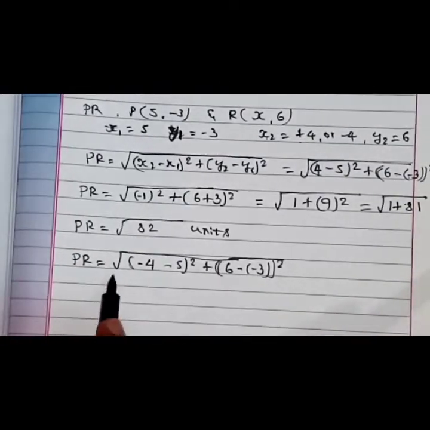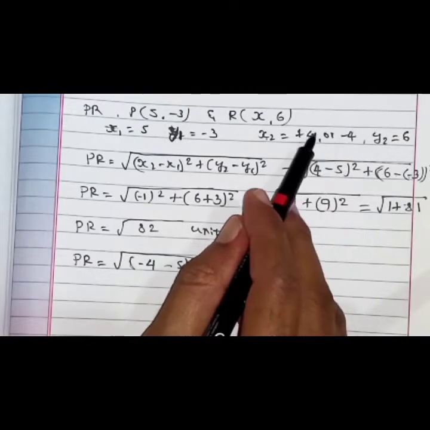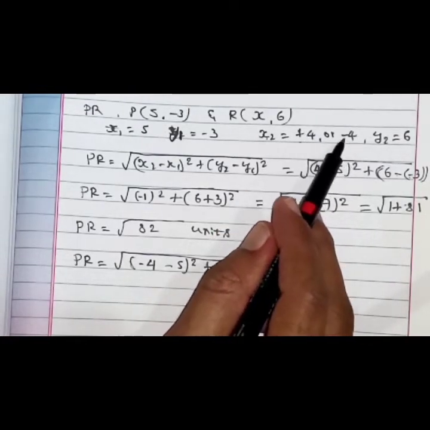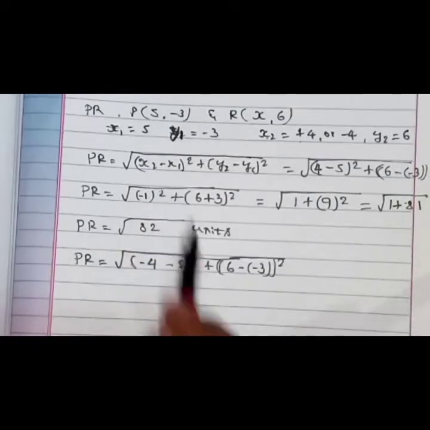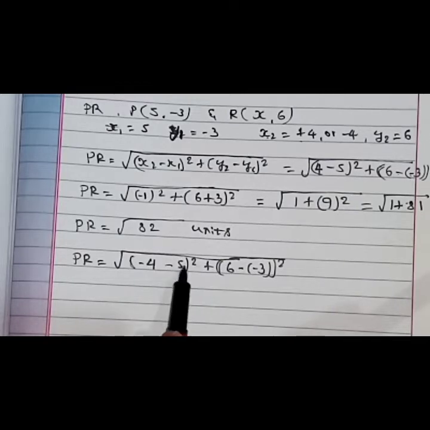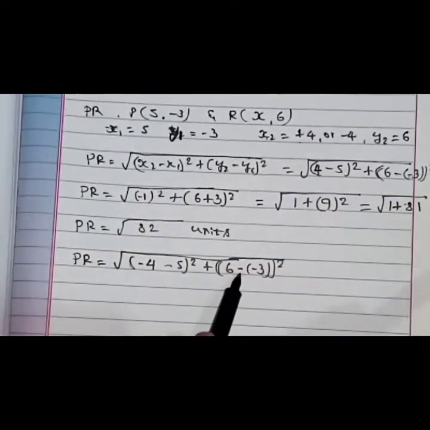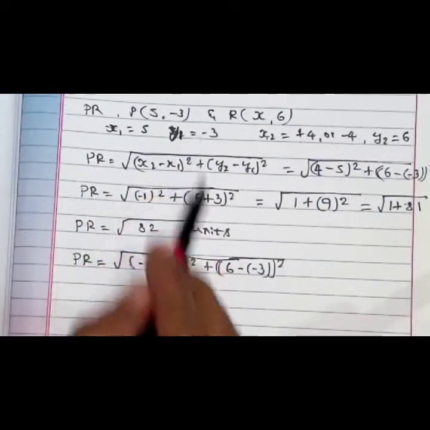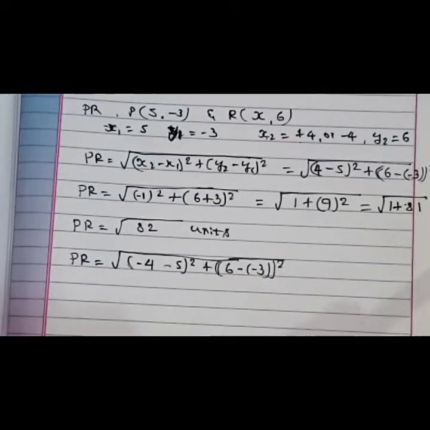Right, children? Again, I'll say here x2 is minus 4. First, you have taken plus 4, right? Now you need to take minus 4. So minus 4 minus x1 is nothing but 5, so minus 4 minus 5 whole square plus, now here y2 means 6 minus y1, which is nothing but minus of minus 3 whole square. So now simplify this.